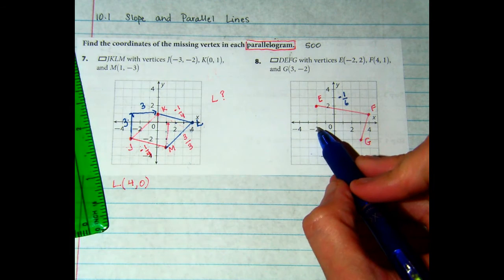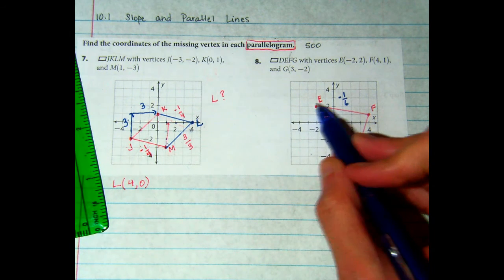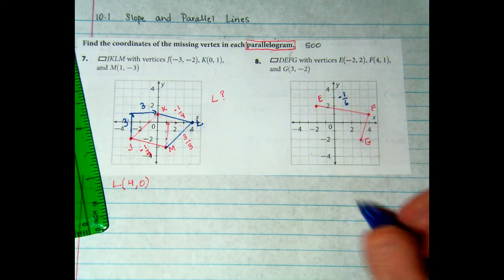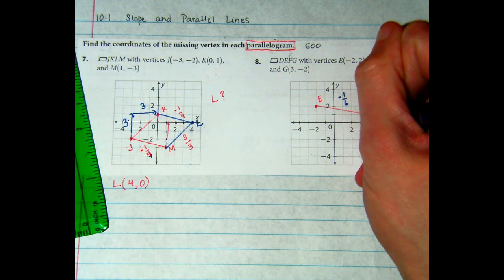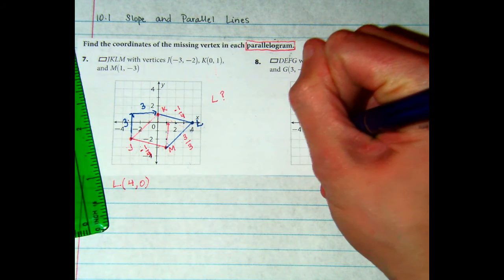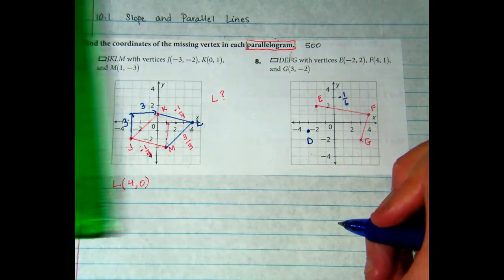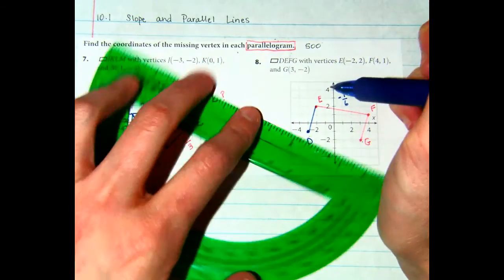However, that was down and then over, from left to right. My point D should be over here on the left somewhere. So I'm actually going to have to do the opposite of that, which is go up 1 and left 6. 1, 2, 3, 4, 5, 6. So D should be there. We're going to check just like we did for number 7 as soon as we use our straight edge to complete it.